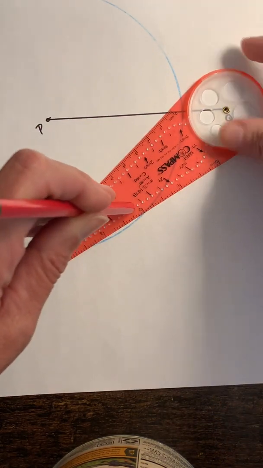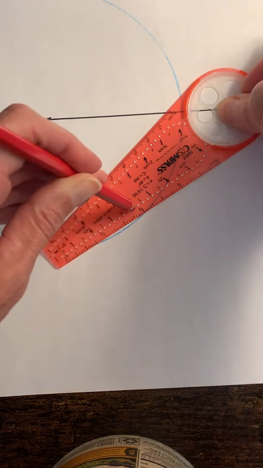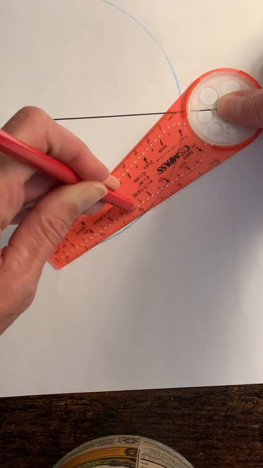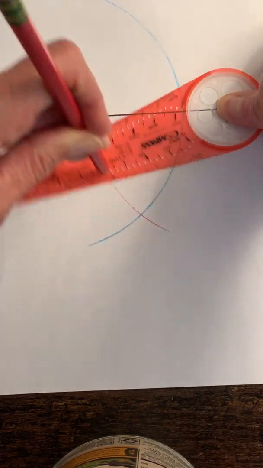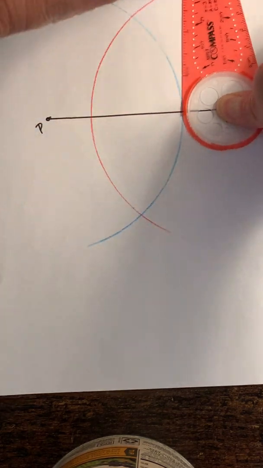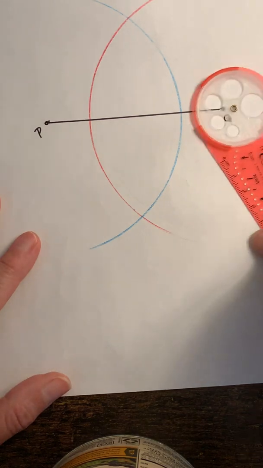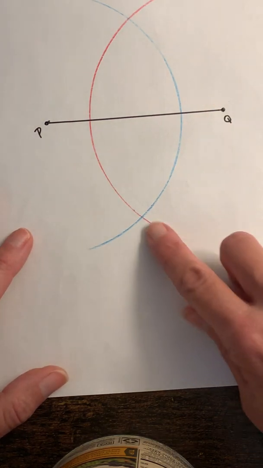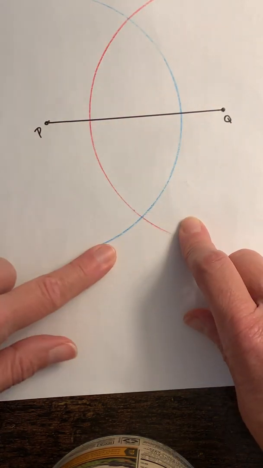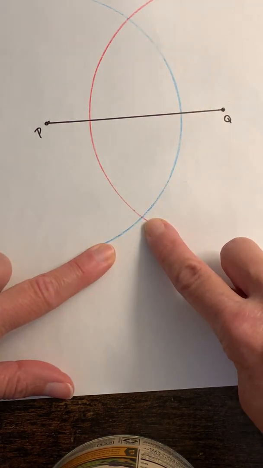Now I am right-handed, so I don't know how this is going to work. We'll see. Hold down that white part securely, and then draw your arc. Again, almost a semicircle. And so now you can see that my blue arc, my first one, and my red arc, they intersect each other.